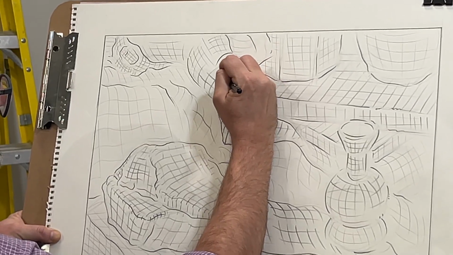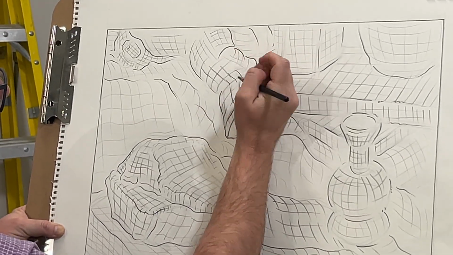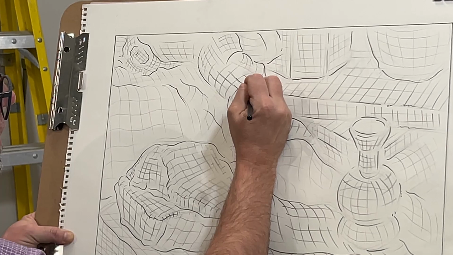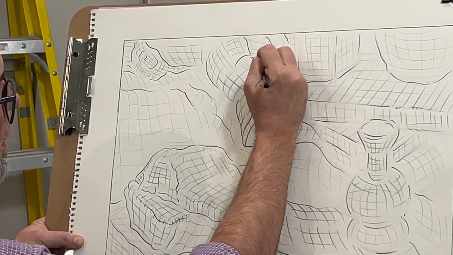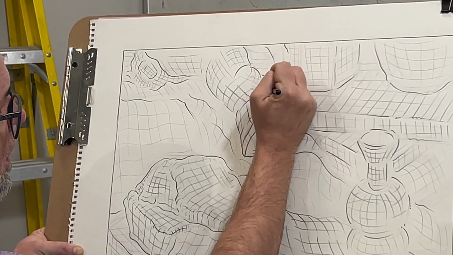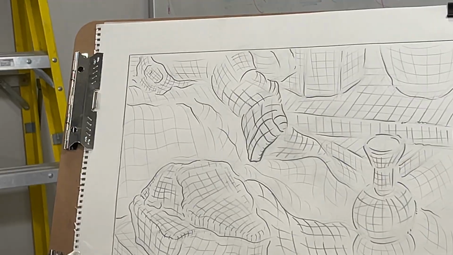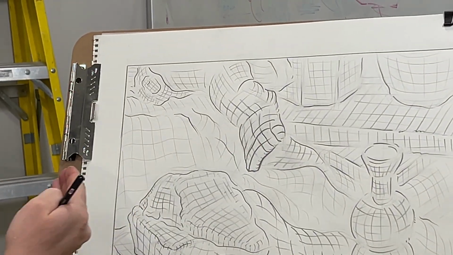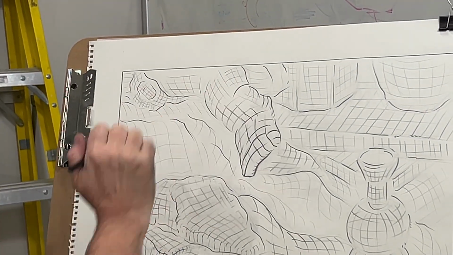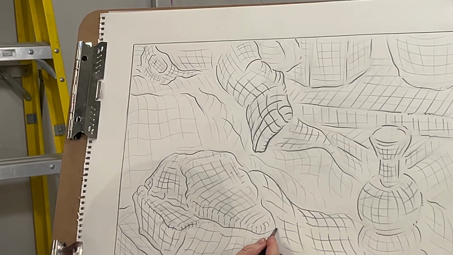And then kind of transition them to a lighter tone as I go back. You guys see how that pulls that forward and pushes that back?